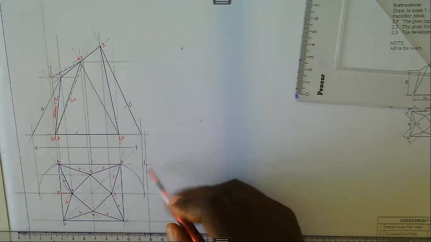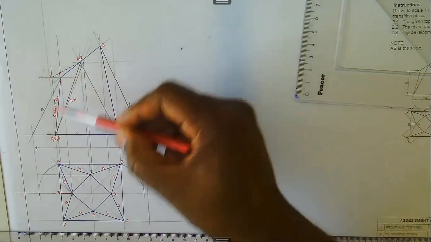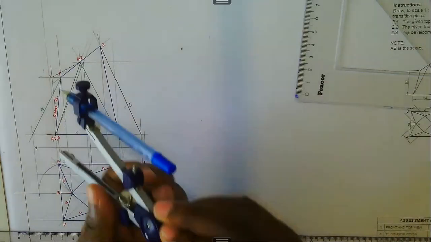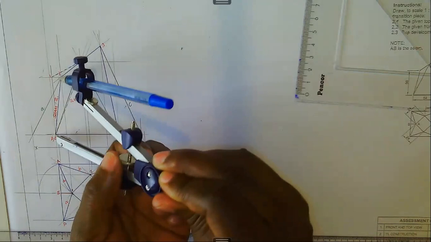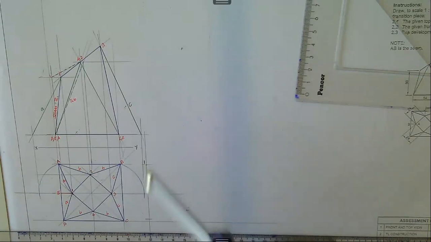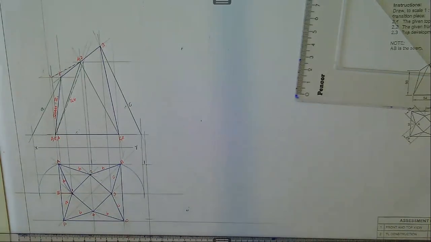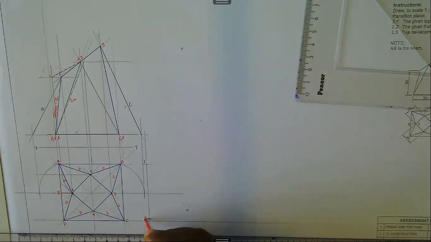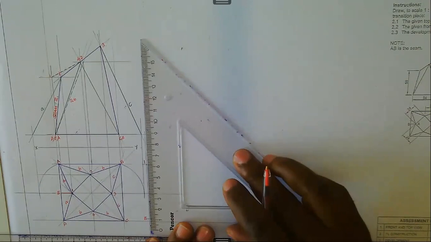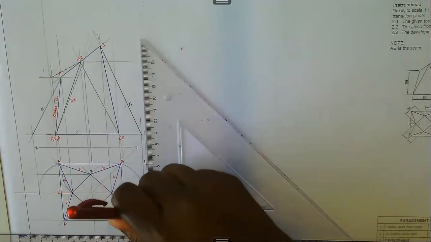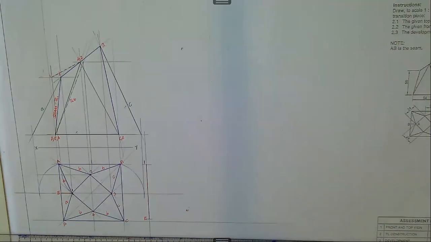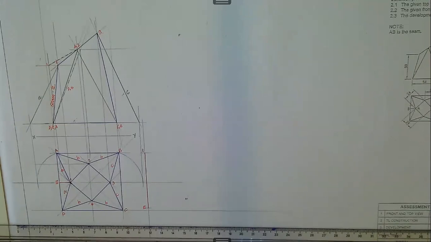I need the true length from here to there, which is 1 to E. You take this true length, bring it here, and mark. That is our point E. We can actually outline this. It's not going to change. So you have this line like that. So that is our first line in terms of the development.